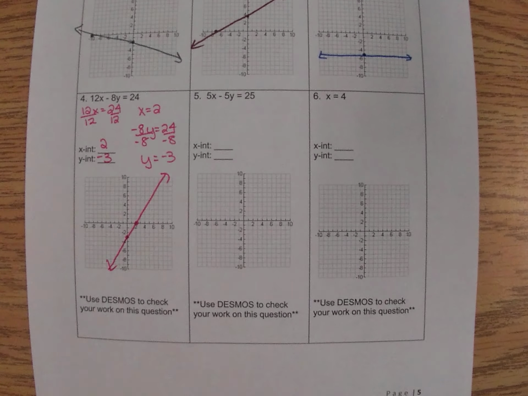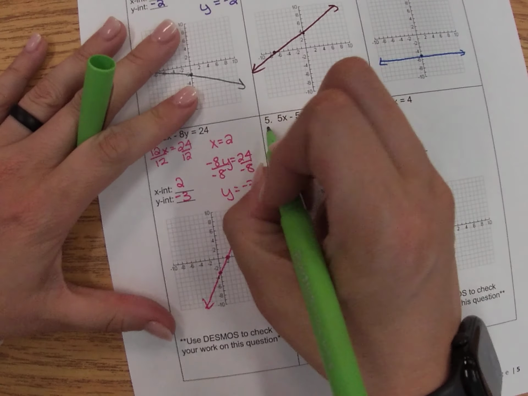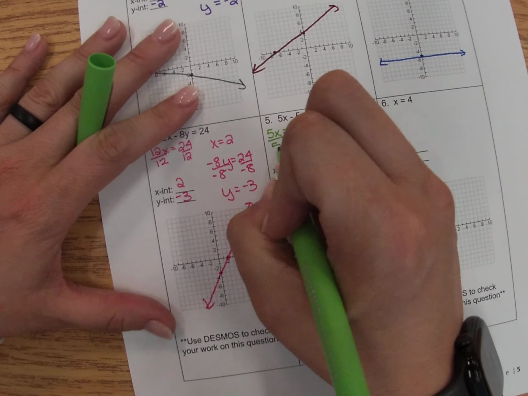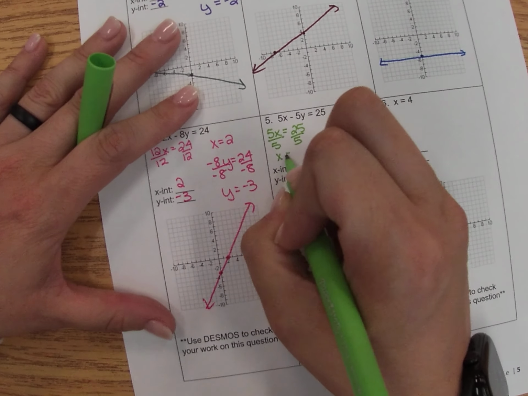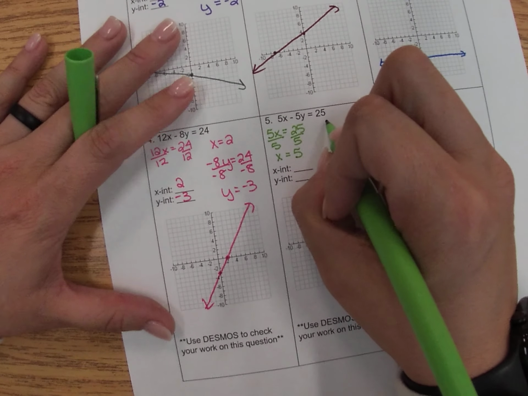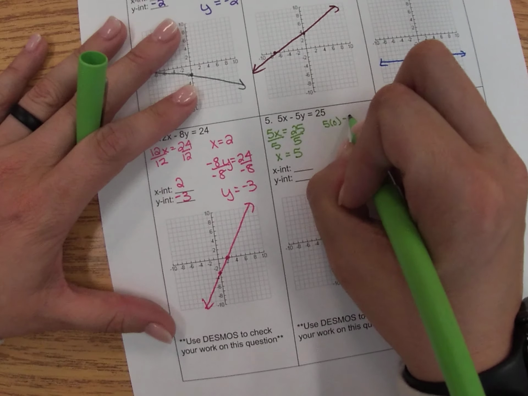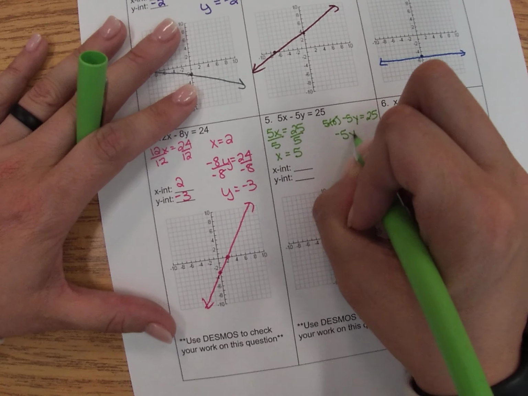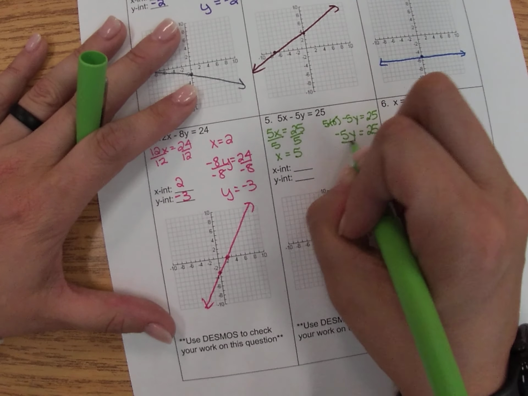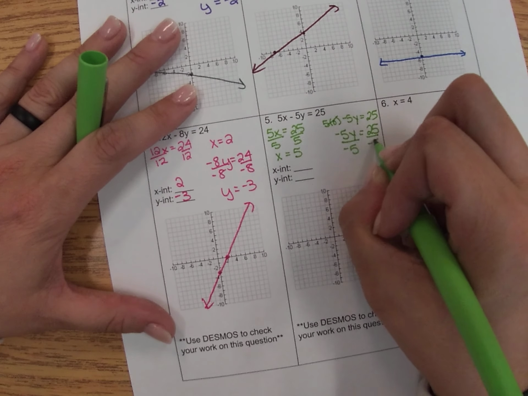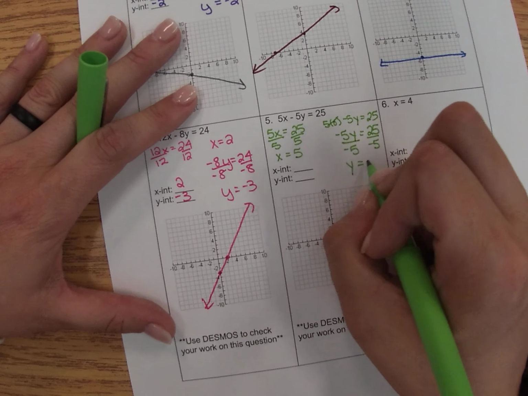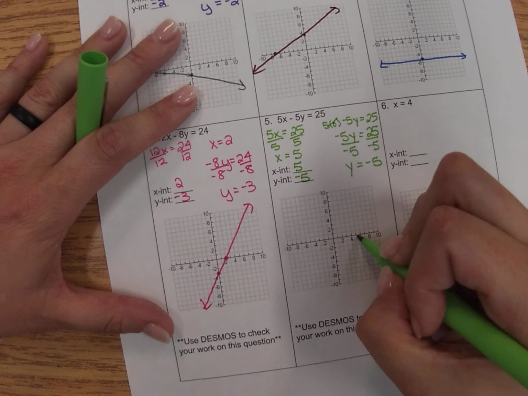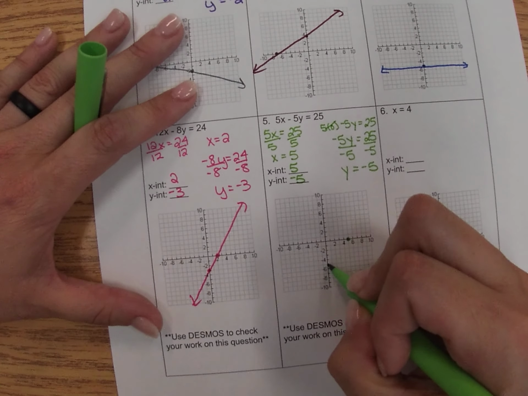Our next one, when we plug in 0 for y, we have 5x equals 25. Now again, you can plug in 0 and do all the work every time. So you can, for your next one, say 5 times 0 minus 5y equals 25. You can do all that work every time. But just remember that 0 always multiplies with a 0 and cancels it out. And so we get an x-intercept of 5 and a y-intercept of negative 5.